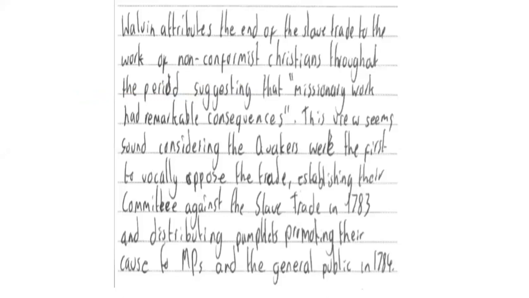It says, Welvin, so Welvin's the historian, you can just write extract 1, attributes the end of the slave trade to the work of non-conformist Christians throughout the period. There we go, straight away, what this person's done. They've understood the overall message. That's the first thing. They understand the overall message. Okay?